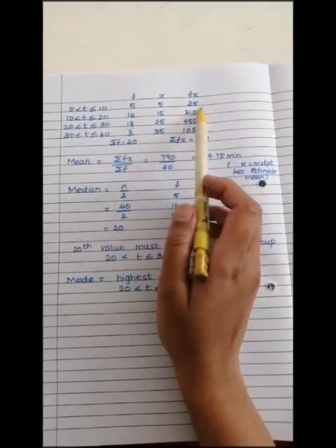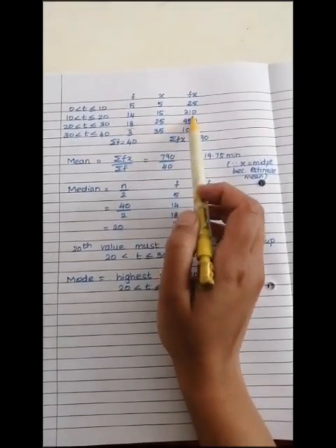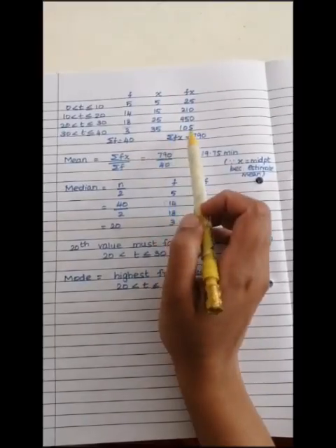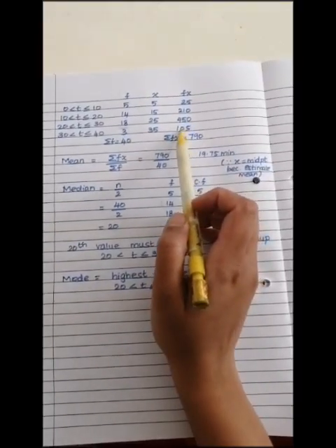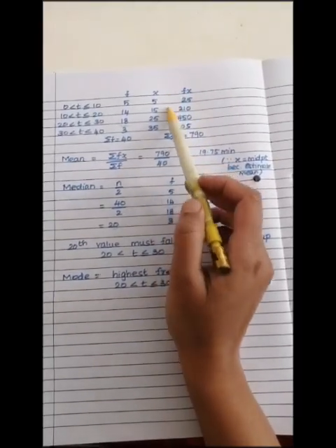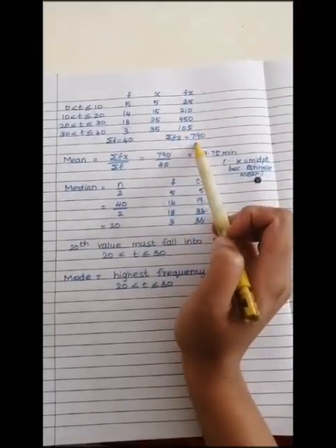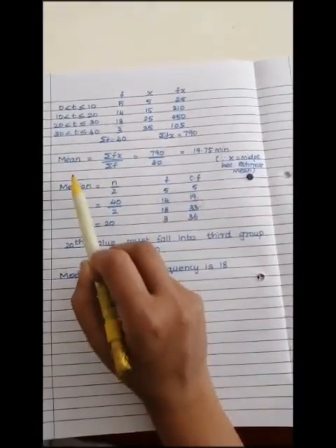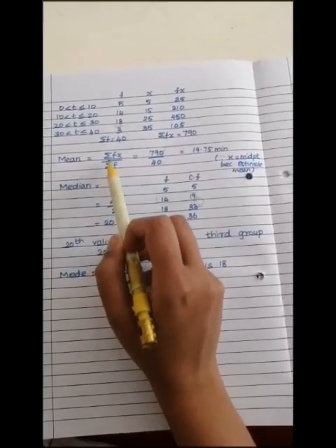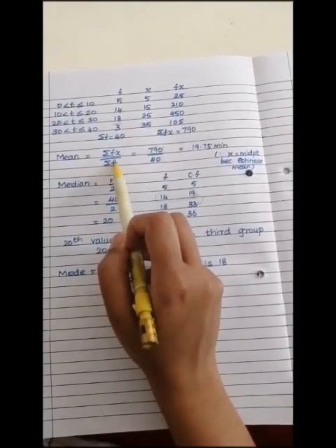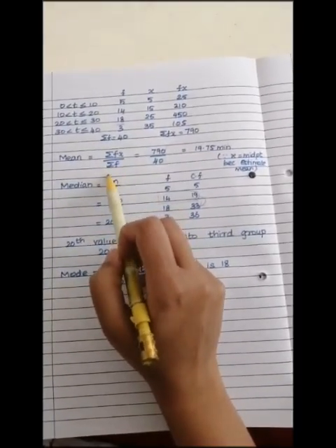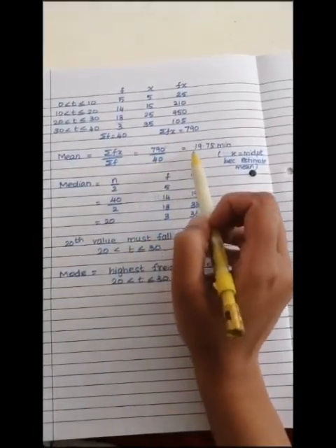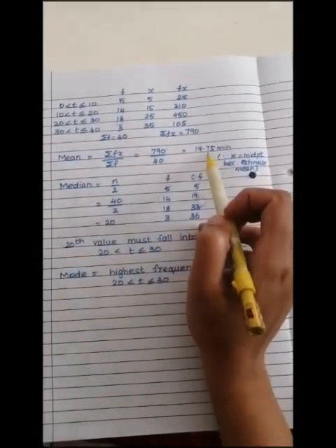5 times 5 is 25, 14 times 15 is 210, 18 times 25 is 450, 3 times 35 is 105. We have to sum the values of fx. We get 790 and the sum of the frequency is 40. We know that mean is equal to summation of fx divided by summation of f. 790 divided by 40 is equal to 19.75.